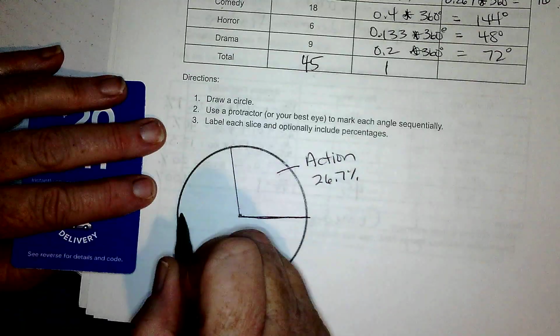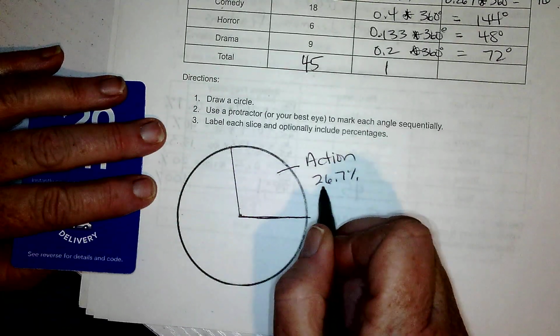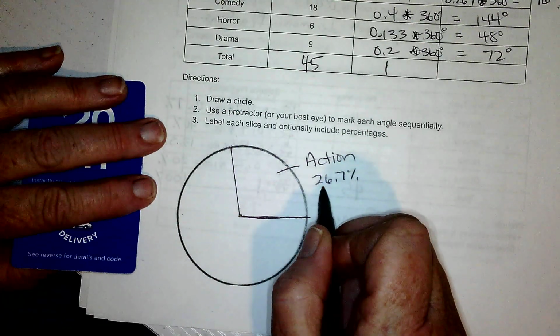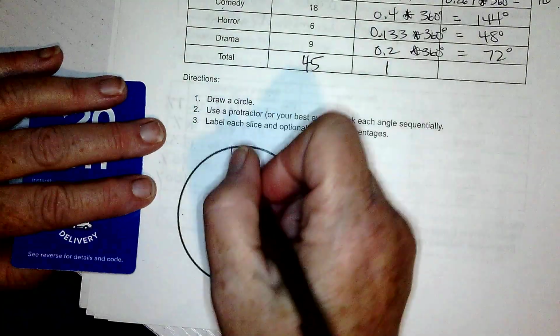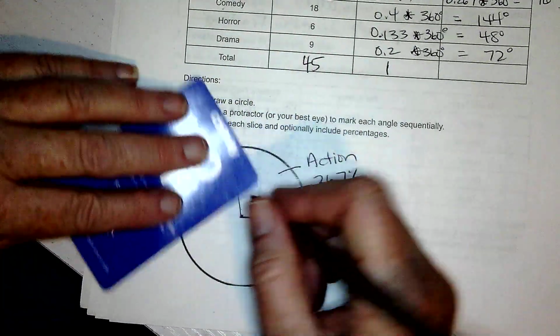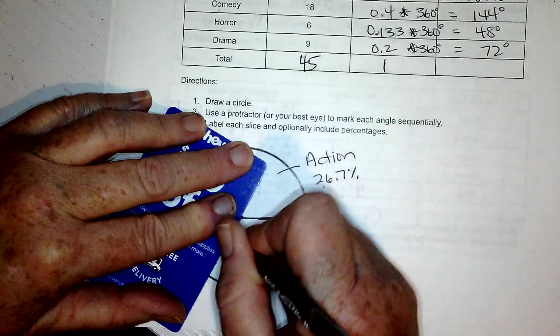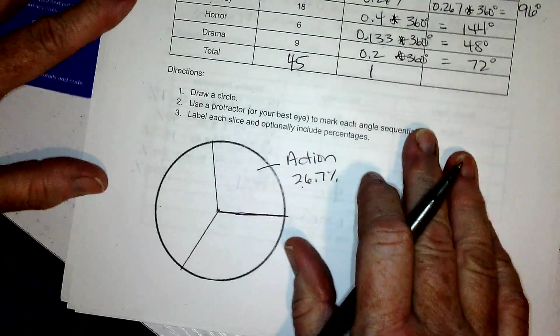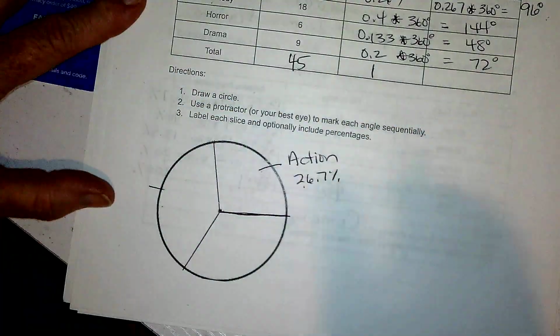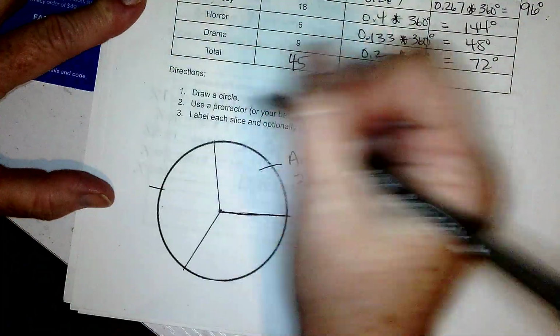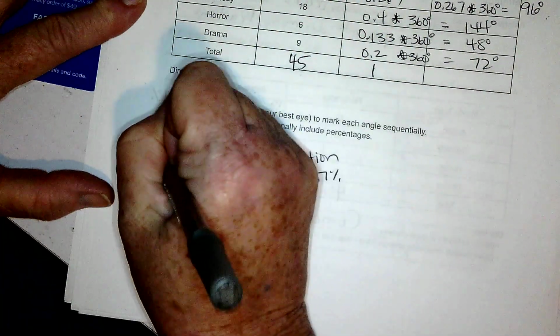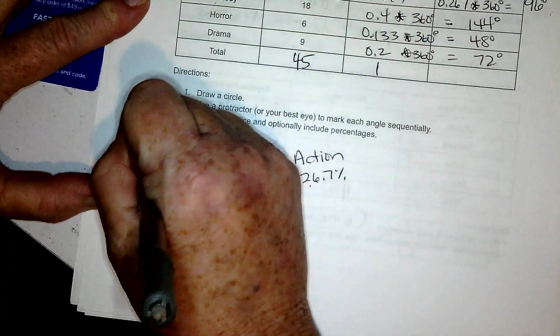Well, if I drew it this way, and this is 26%, or 96 degrees. All right, so I'm going to do it right about there. Okay. And I don't put my degrees, I put comedy, and I put my percentage, which is 40%.